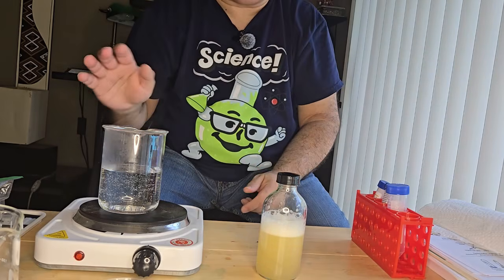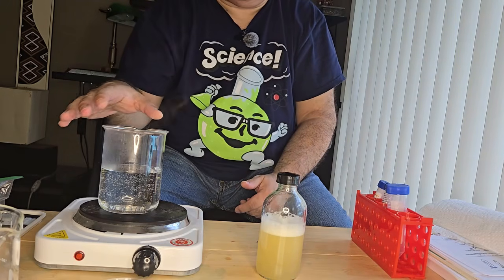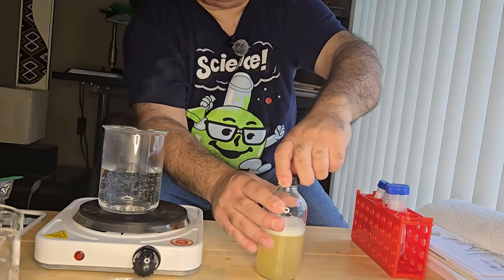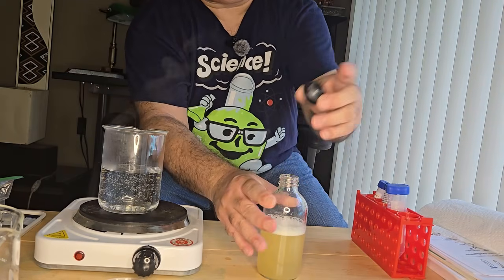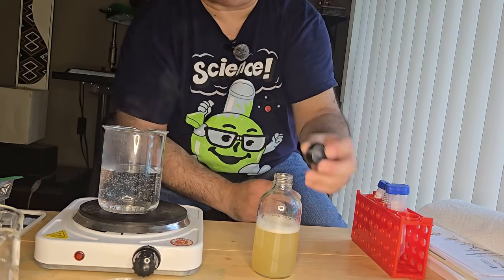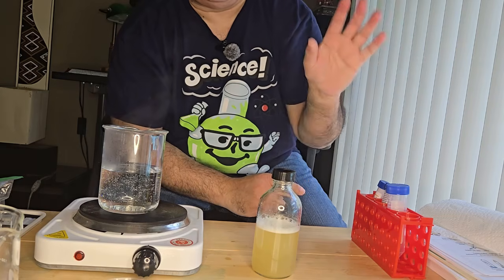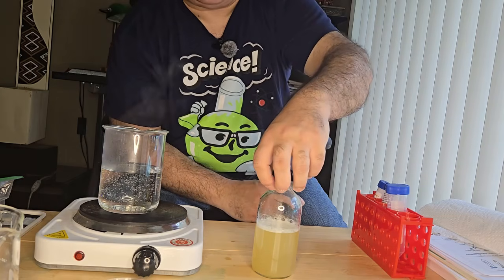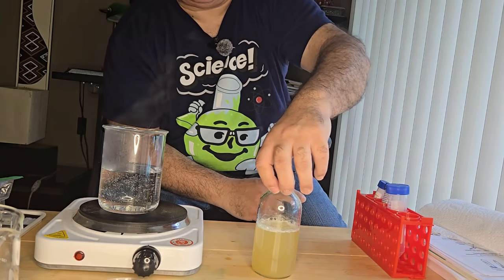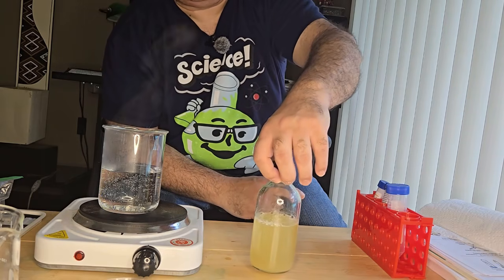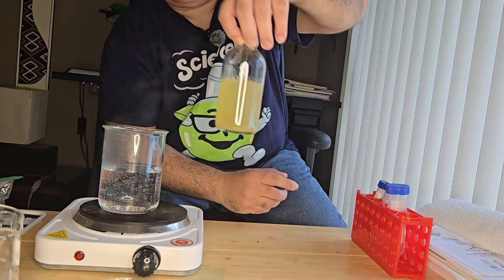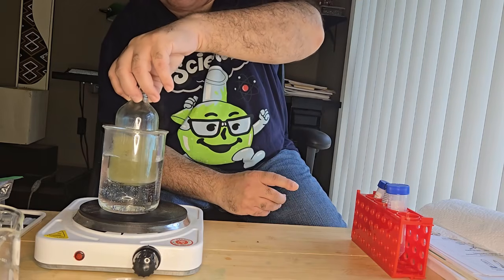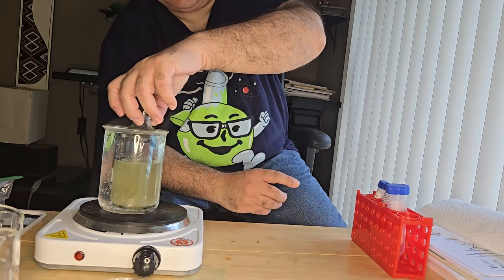I have a hot water bath above boiling water here, and I'm going to loosen the cap. You don't want to tighten the cap. You just want to put the cap straight on like that, and I'm going to take it from the neck of the bottle, and I'm going to place this into my water bath, like so.